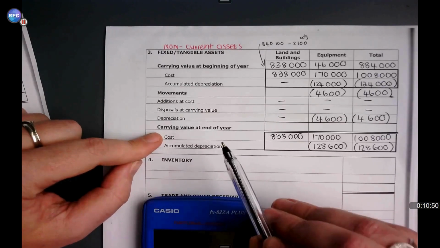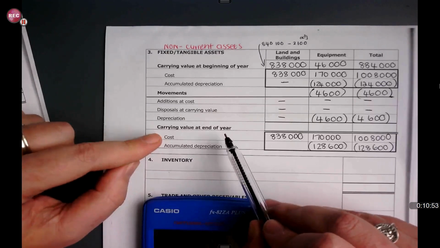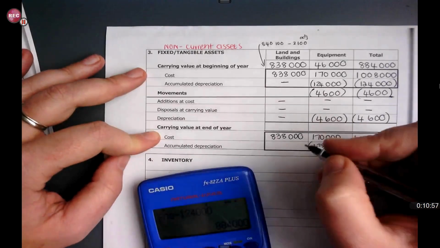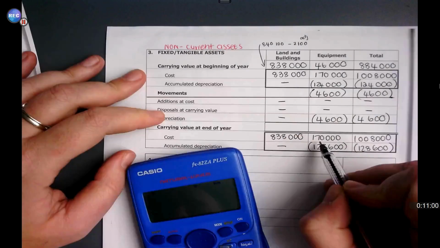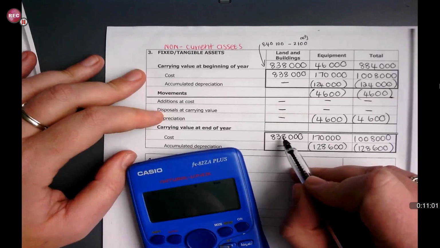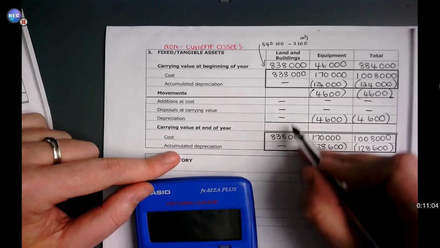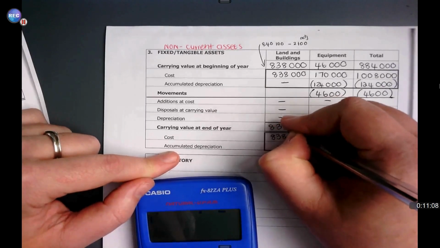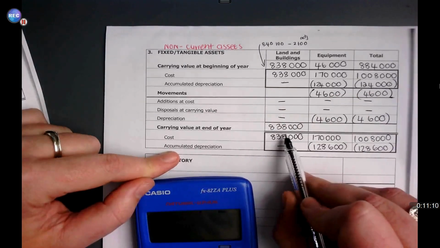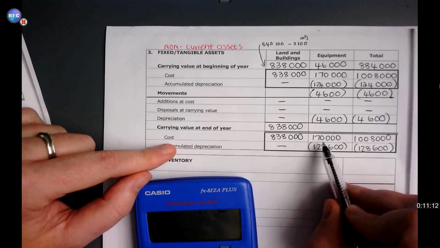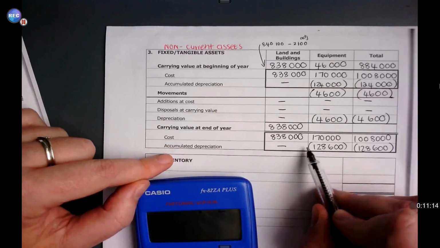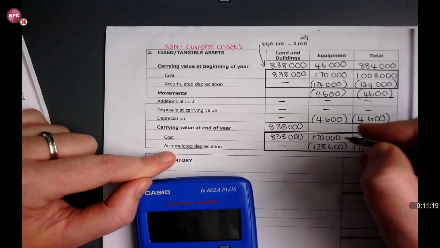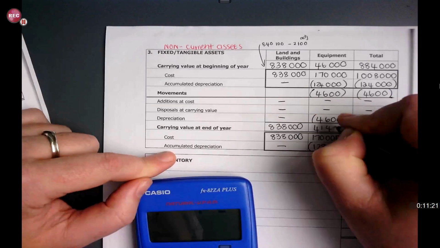So what they want to know now is what is the carrying value at the end of the financial year? So on the 28th of Feb 2017, what was the carrying value of that asset? All right, so we're going to take our cost minus accumulated depreciation for land and building. There wasn't any, so the value has stayed the same. The cost of 170,000 for equipment and the total depreciation so far for the entire time they've had that asset is going to give you the value of it now.